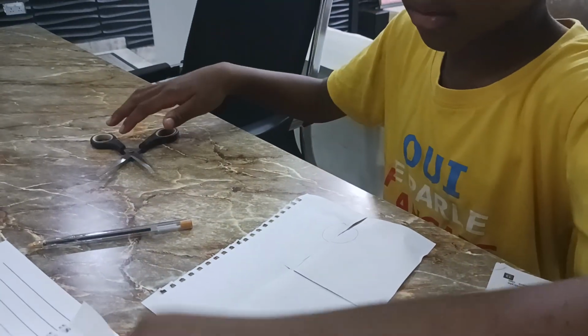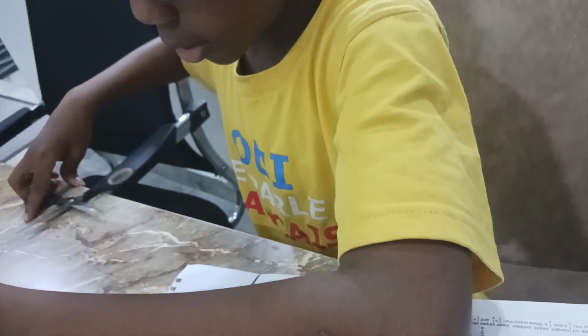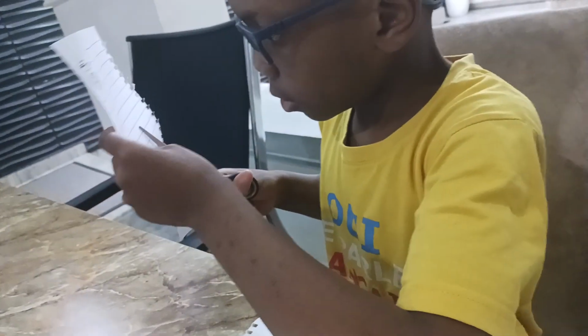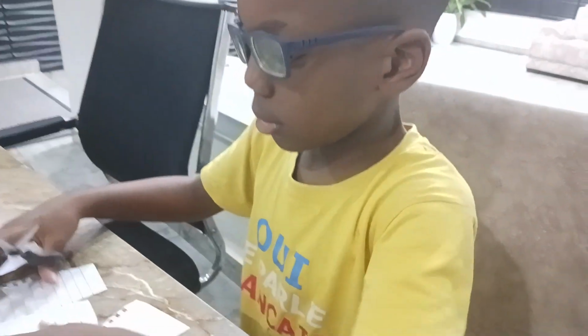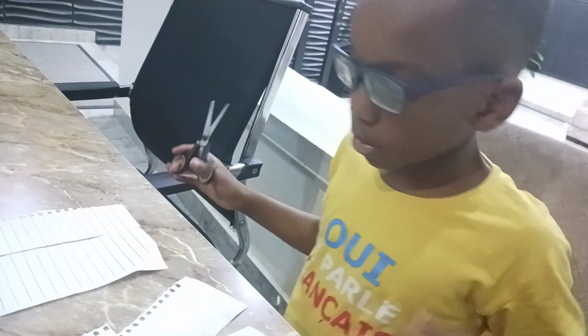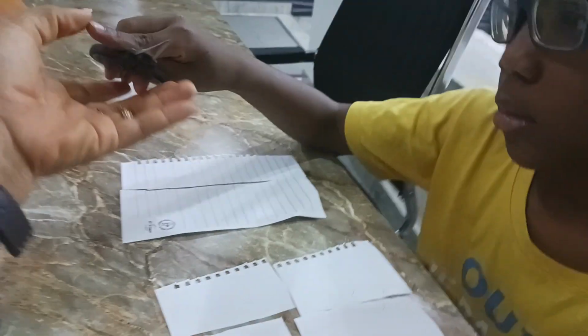Okay, now that you're done cutting into 1/4, take the other paper and cut into 1/2. Yes, 1/2. Okay. Now this is 1/2 and this is 1/4. Let me have the scissors, please. Thank you. You're done with it.